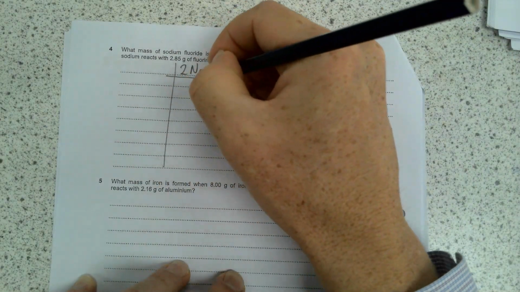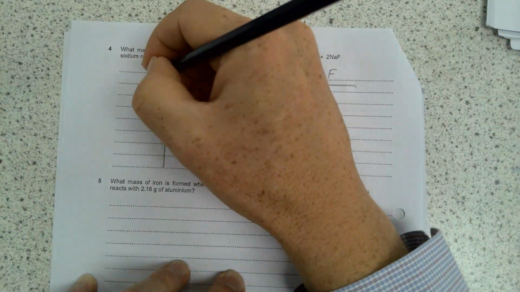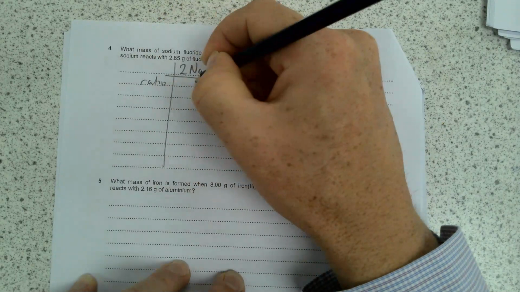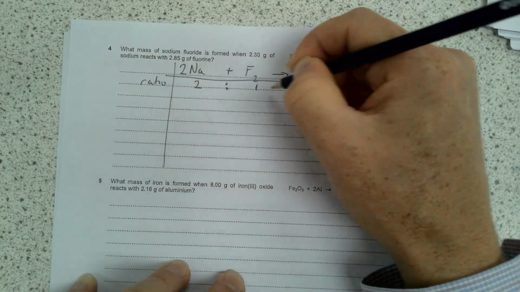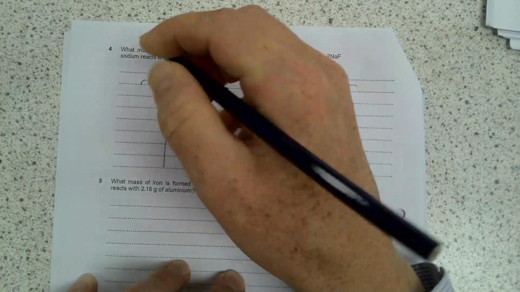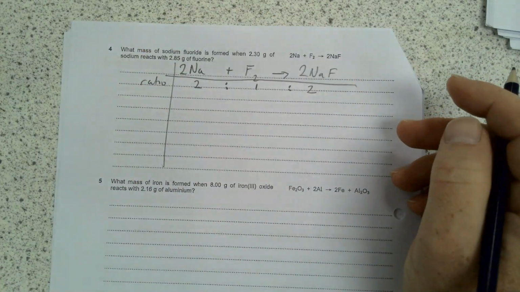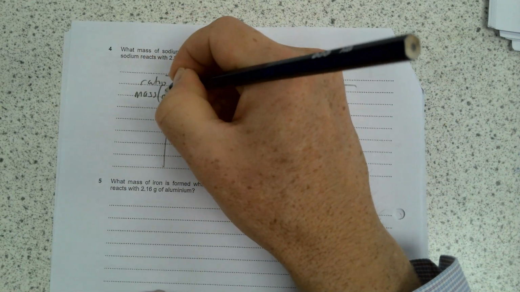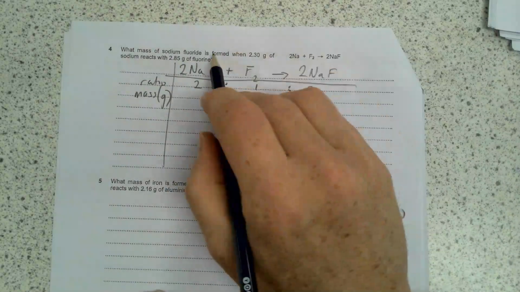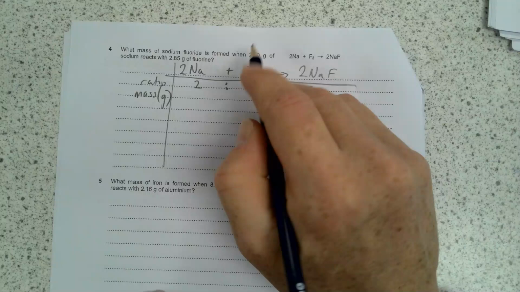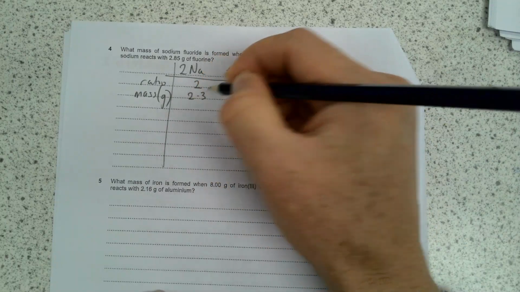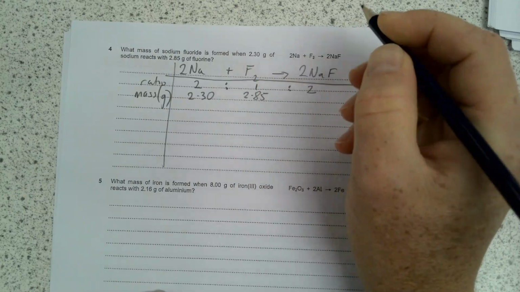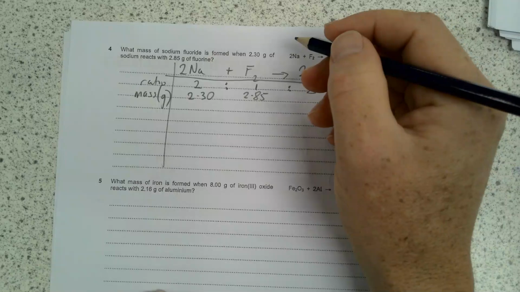The next thing we write is what? The ratio. Show the examiner we understand there's a 2-to-1 ratio, which is important in this sort of example. The next thing we write is what, Xavier? The next thing we write is in grams. We write this every time, no skipping it, which is 2.3 grams of sodium and 2.85 grams of fluorine.